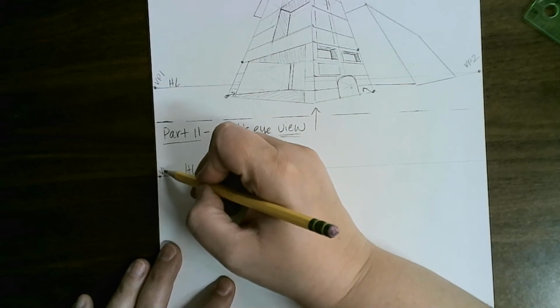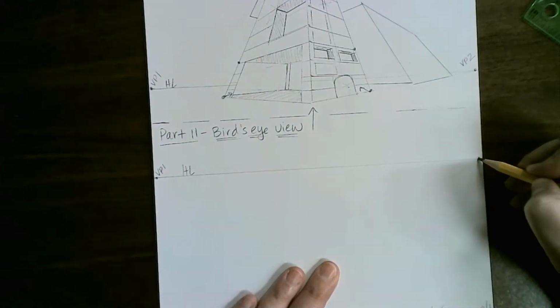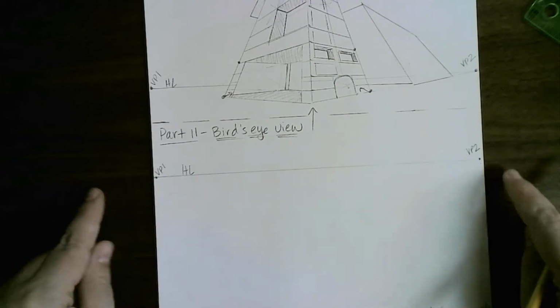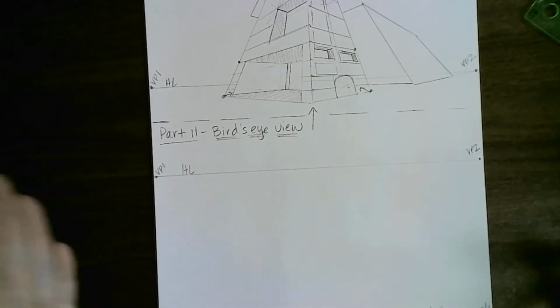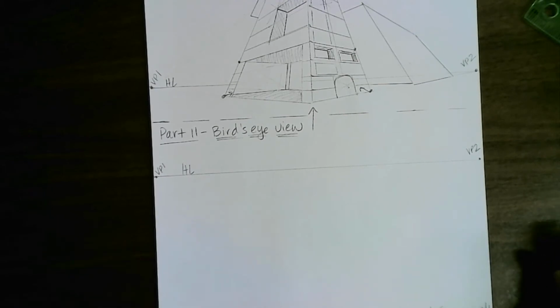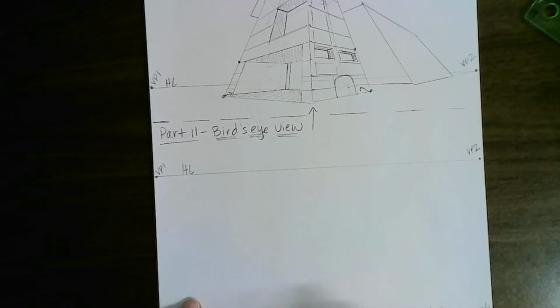You have VP1 and VP2 always on the horizon line. You can move them in or out, or off the page, but they're always on the horizon line. All right, then I'm going to offset mine a little bit. Instead of having it in the center, I'm going to move over slightly.